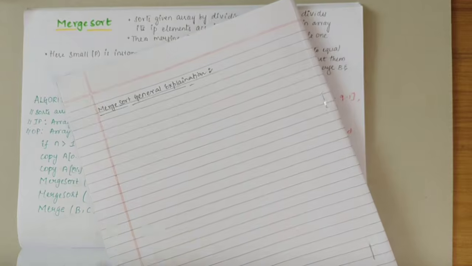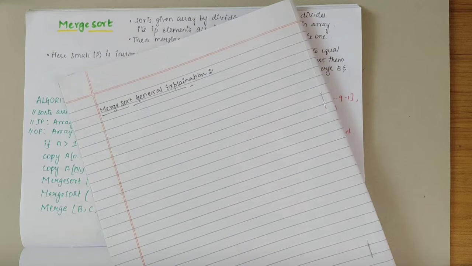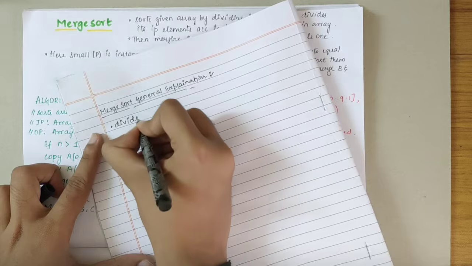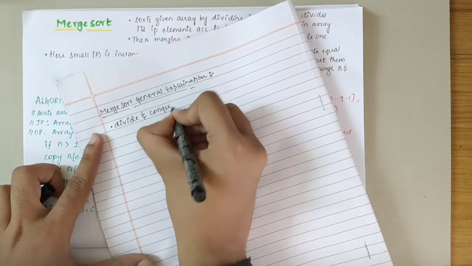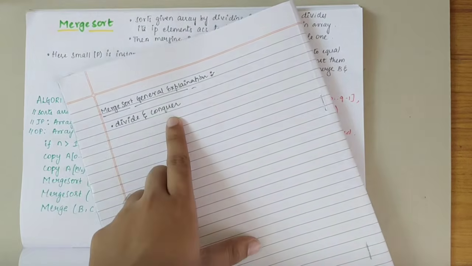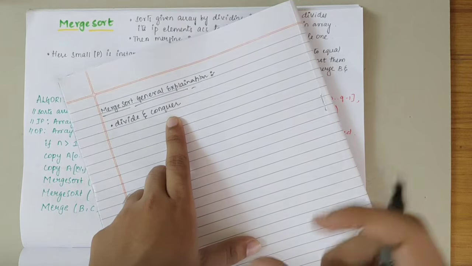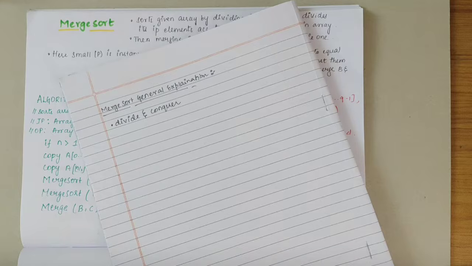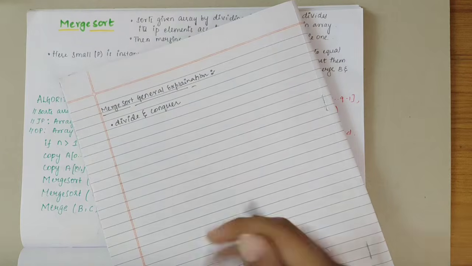It is a perfect example of a successful application of the divide and conquer technique. We make use of divide and conquer here because initially we are dividing it, then we are conquering it, that is finding the solution, the sorted one in the subarray, and then we are combining it. That's what the divide and conquer technique speaks of, right?